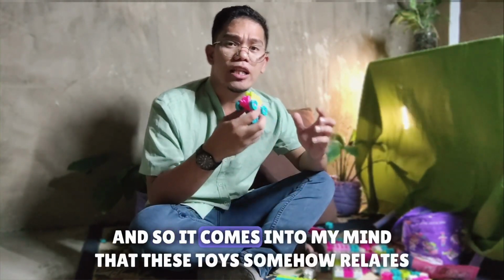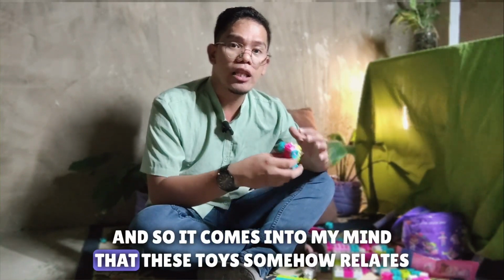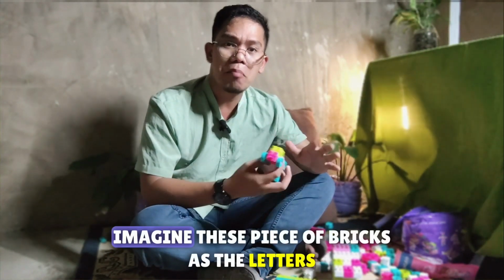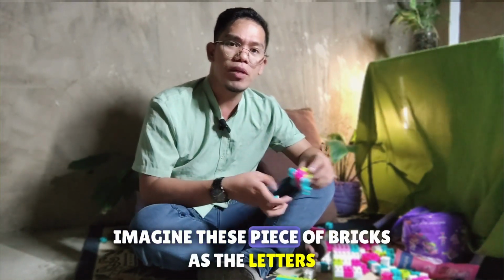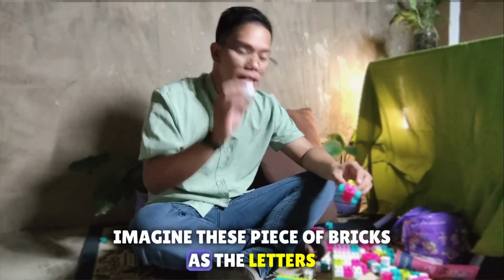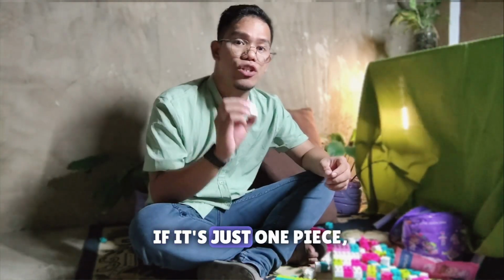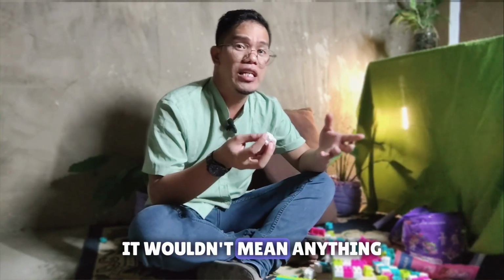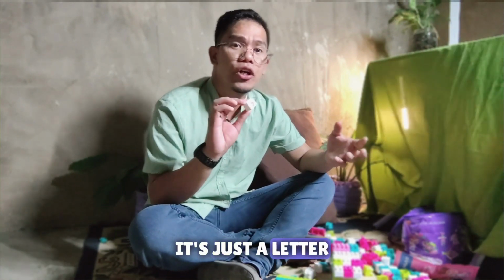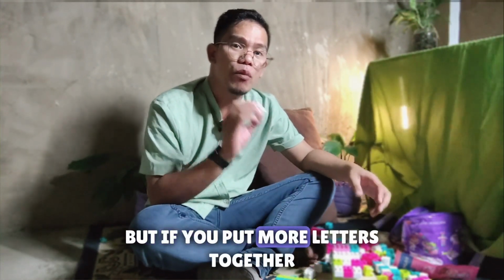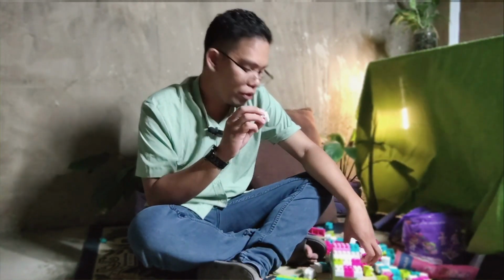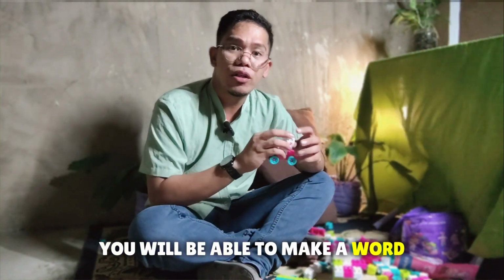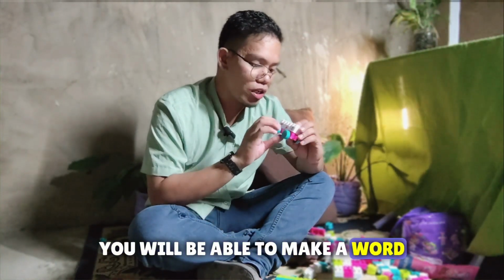And so it comes into my mind that these toys somehow relate to how language works. Imagine these pieces of bricks as the letters. If it's just one piece, it's just one brick. It wouldn't mean anything. It's just a letter. But if you put more letters together, you will be able to make a word.